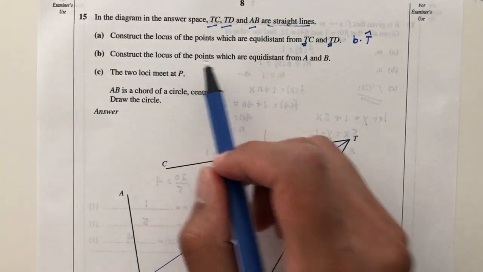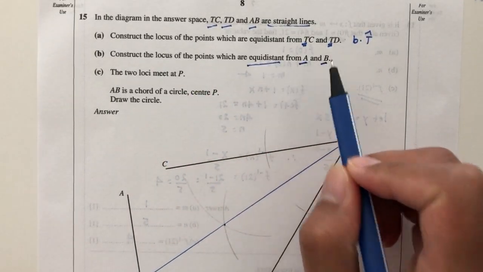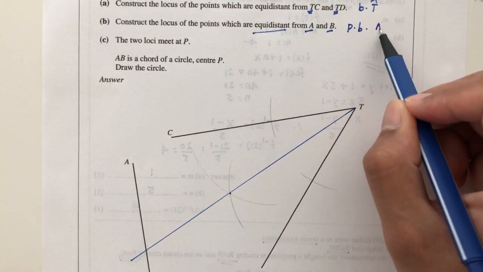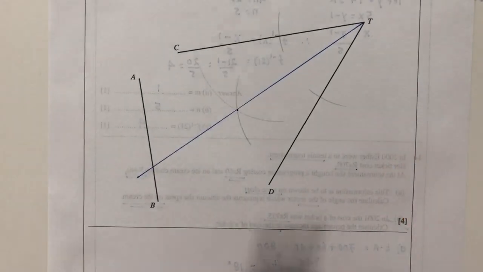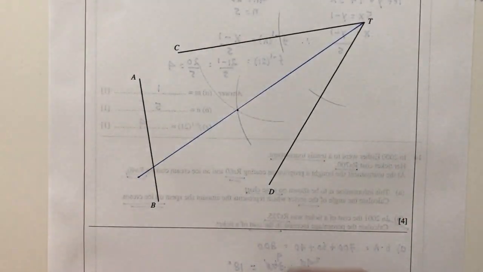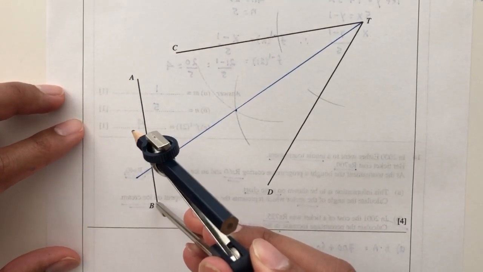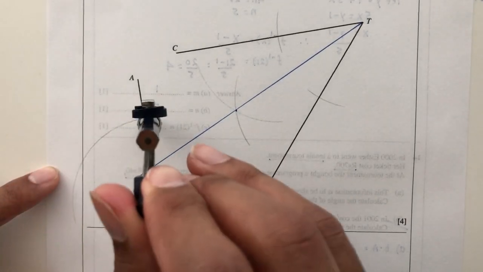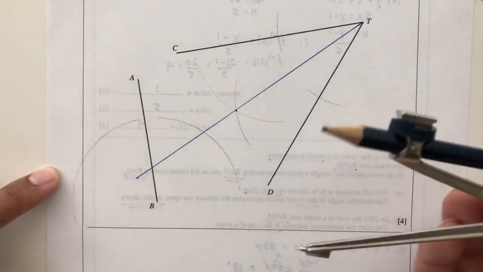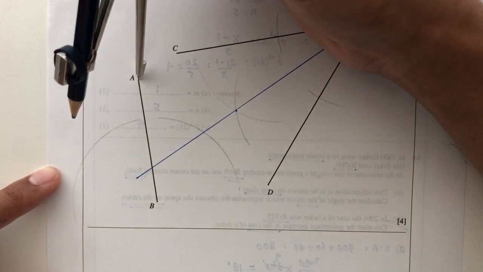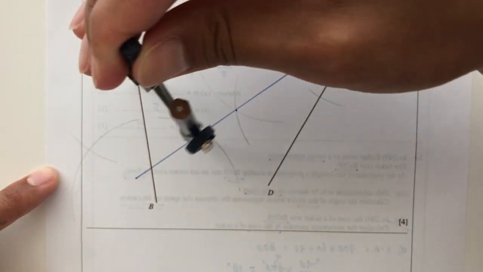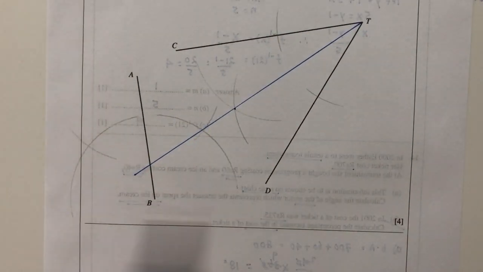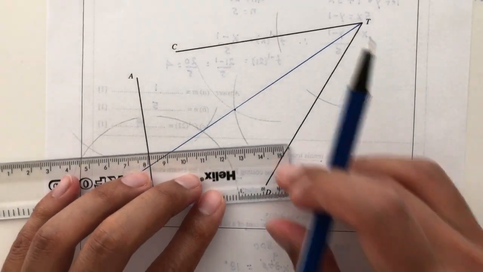Now part 2, construct the locus of points which are equidistant from A and B. So you have to draw the perpendicular bisector of line AB. Let's do that. Basically we have to go to each of the points. First let's go to point B and measure a distance which is more than halfway. Draw an arc on this side and an arc on this side. Now with the same distance, go to point A, and intersect your first arc and then your other arc. So we have one here and one here, right? Now we have to connect the 2 points together.